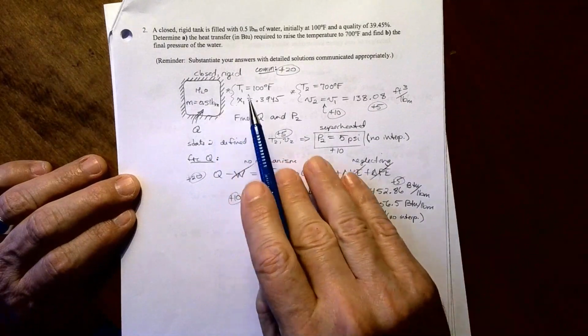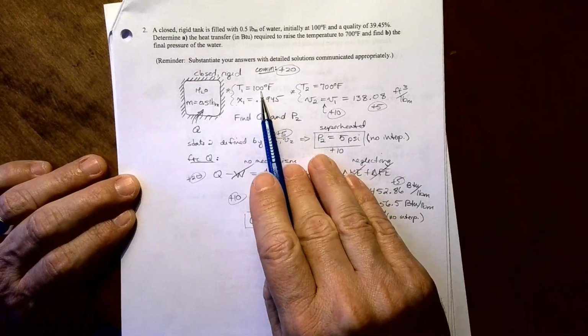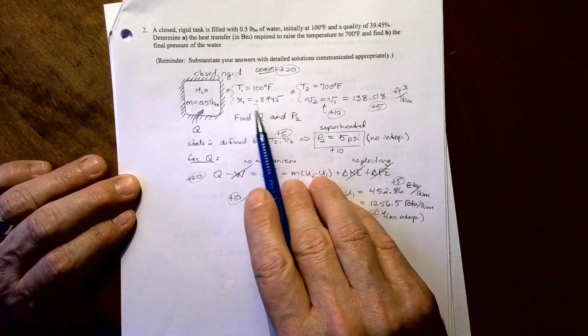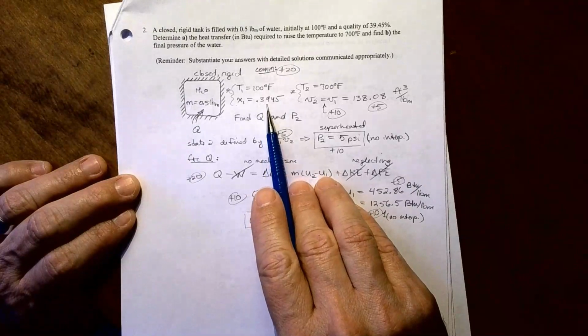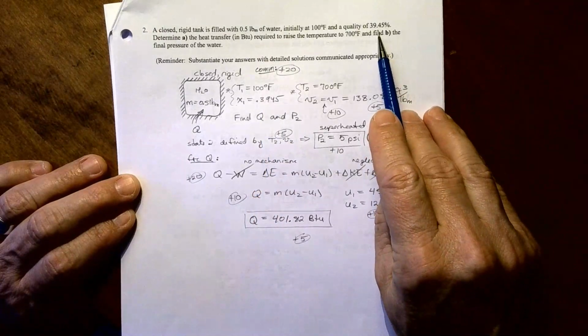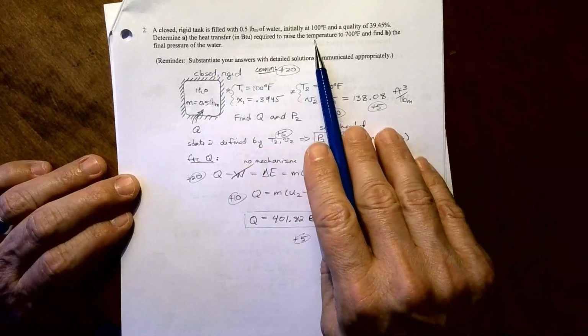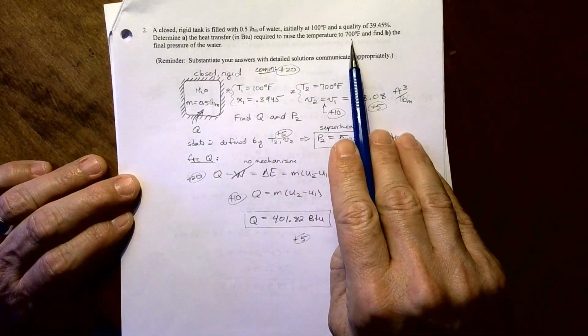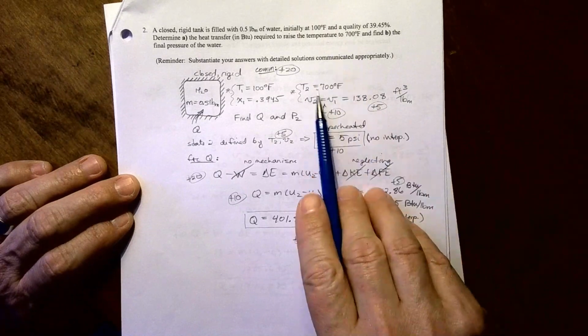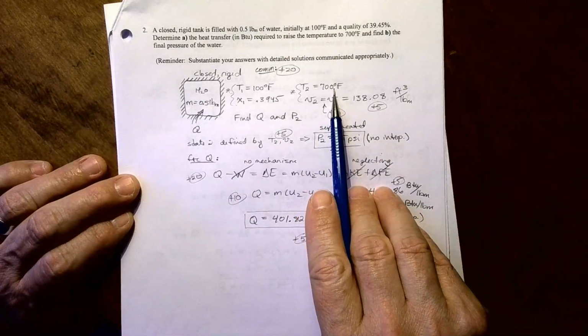The mass is given as 0.5 pound mass of water. The initial state, T1, is given as 100 degrees Fahrenheit. You're given a quality of 0.3945, or 39.45%, for state 1. Then it says determine the heat transfer to raise the temperature to 700 degrees Fahrenheit. So at state 2, the temperature will be 700.